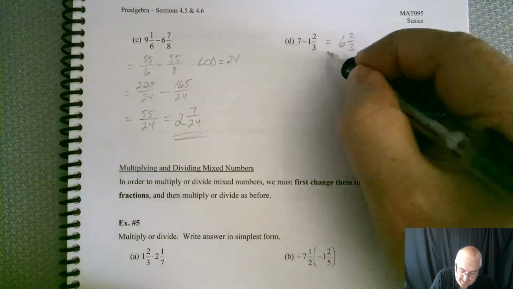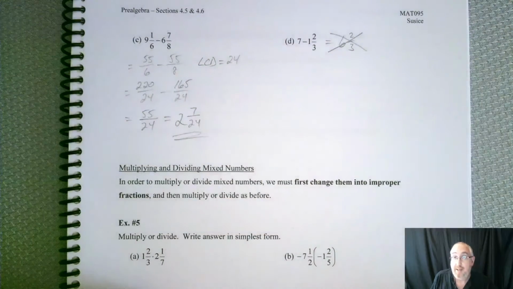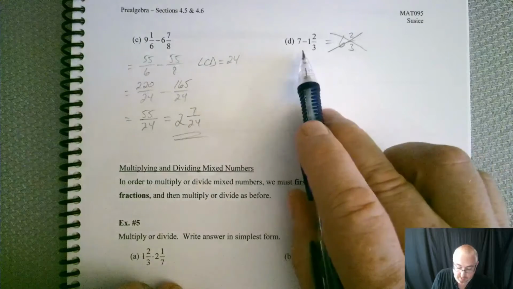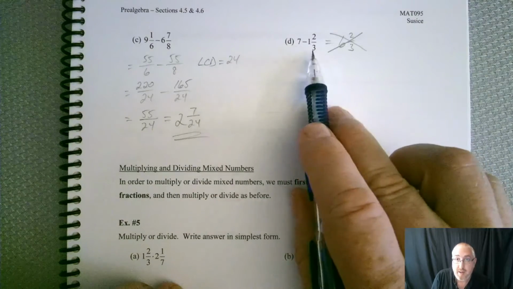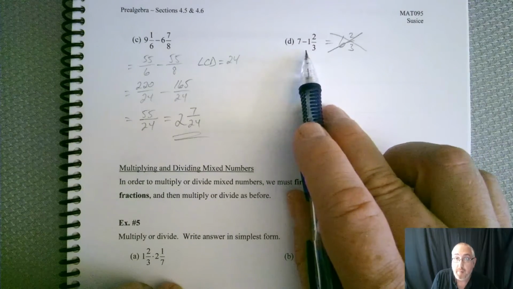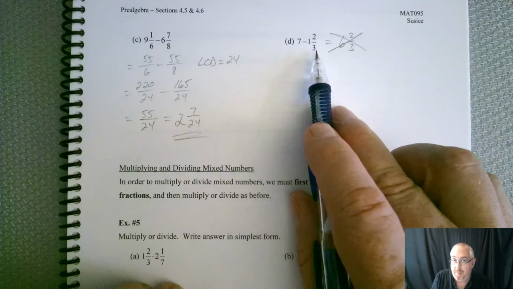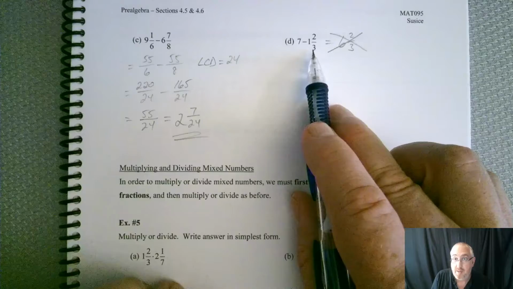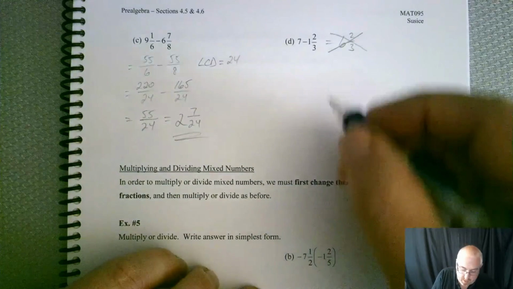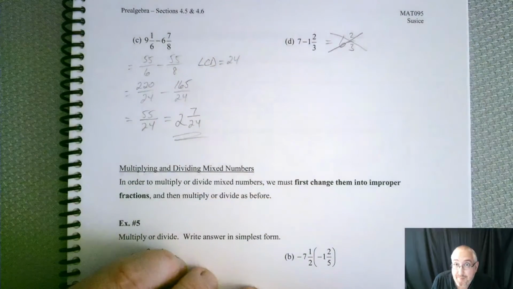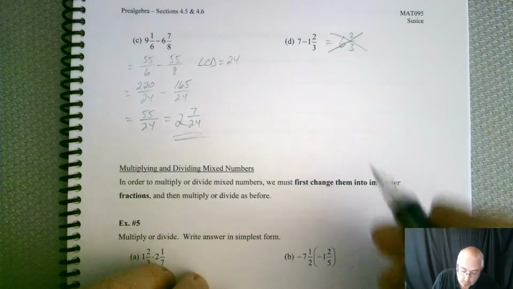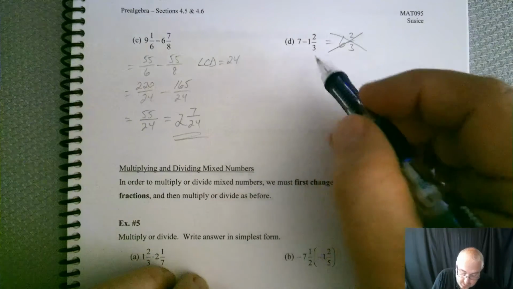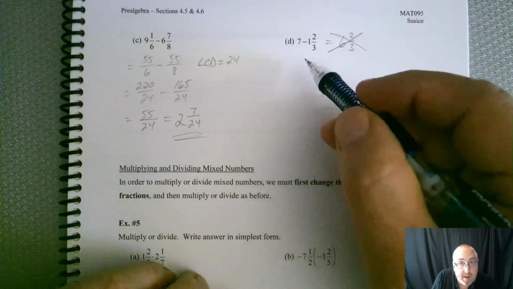No, that is not right. And the reason why is because you're not subtracting fractions. You subtracted the whole numbers fine, but you didn't subtract the fractions right. It's because there's no fraction here to subtract from 2/3. So that's the problem. So how do we fix it? Well, we can do a couple of things, but let's do our improper fractions.